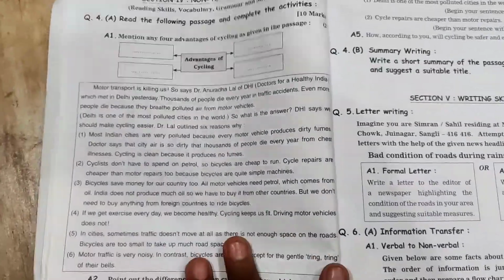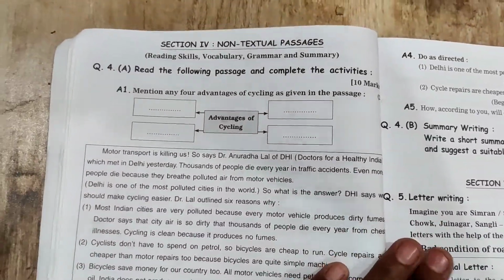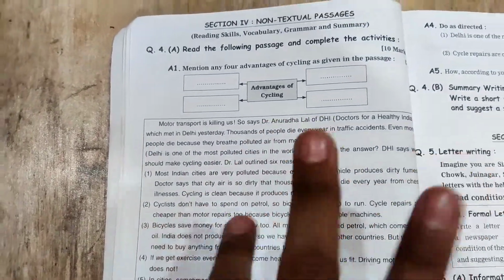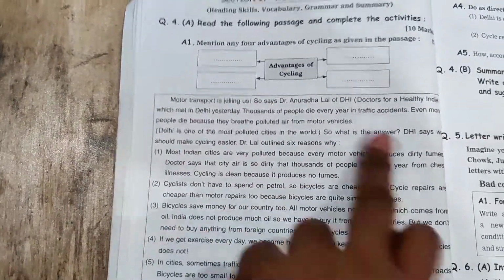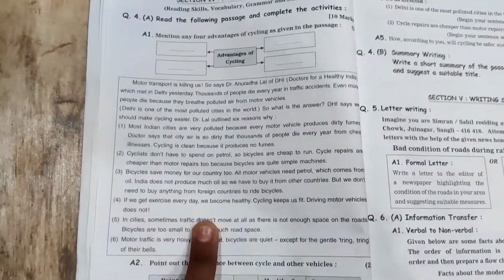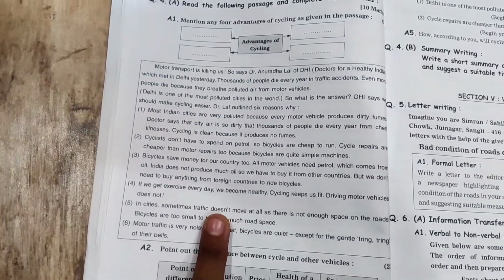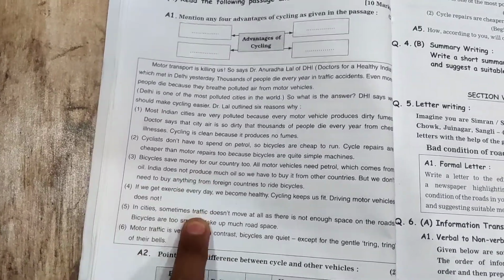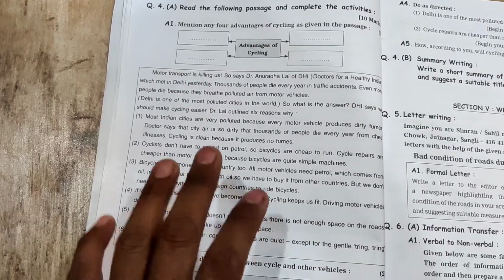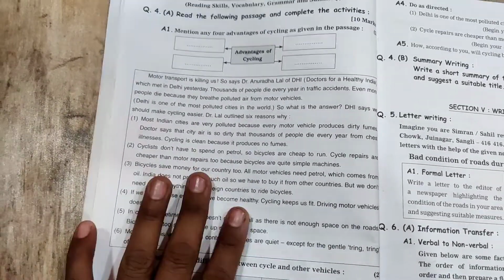Clear, children? Next we go with section 4, non-textual passage. Here you have to read the paragraph at least twice or thrice because this is an unknown passage for us. For the textual passage, we know from which lesson the passage is given. But here the unknown passage comes from outside the textbook. So you have to spend some time while writing the answer for this passage.